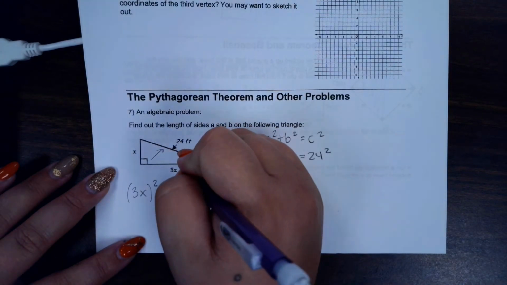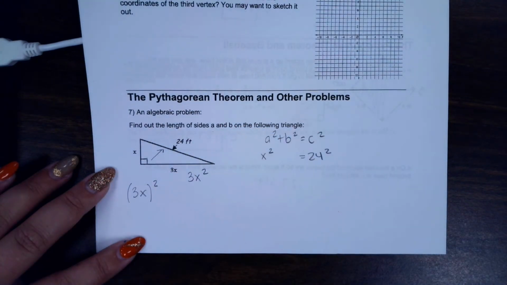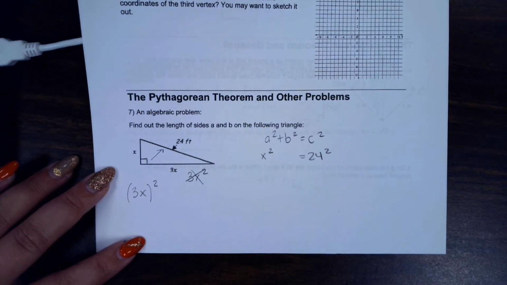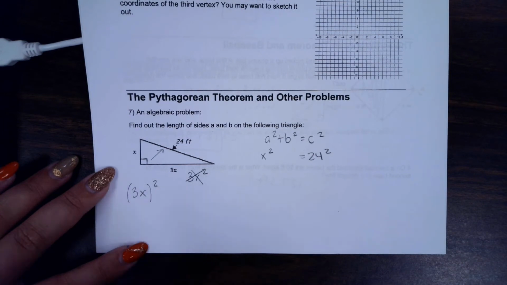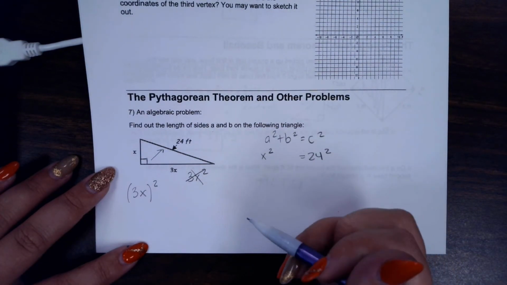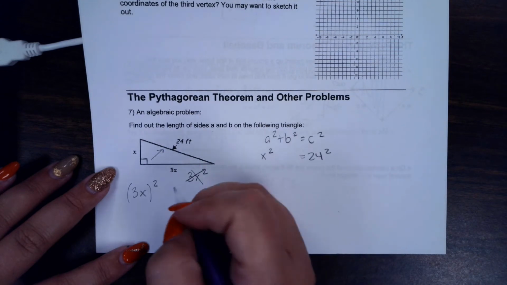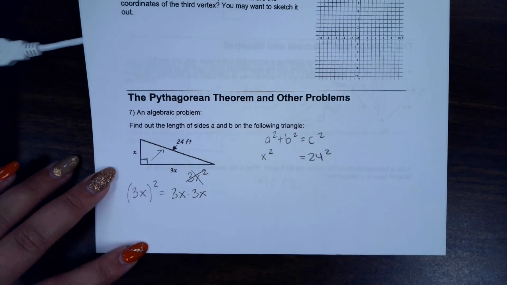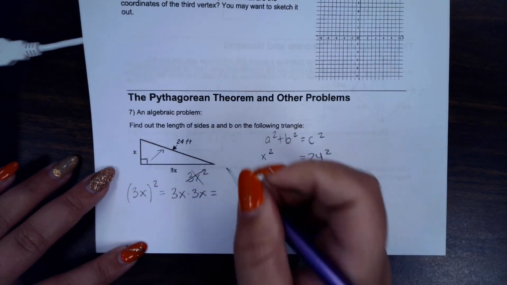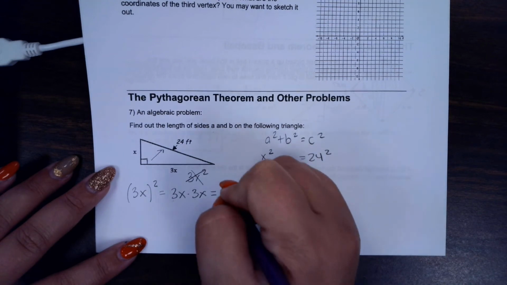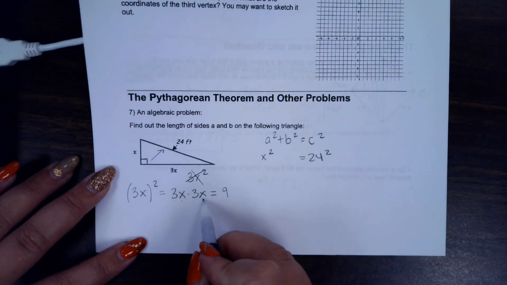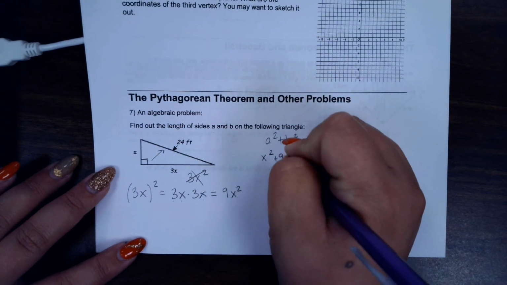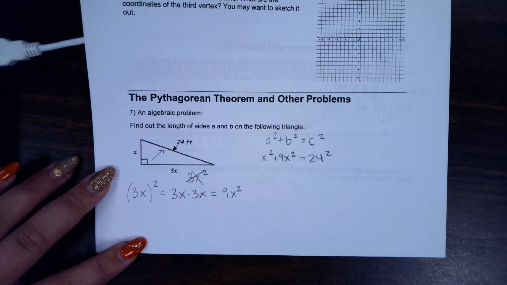A lot of us would have a tendency to write 3x squared, but that is just squaring the x and not the 3. So that's not what we want. We want (3x) squared. Now, if you remember your algebra rules, really what that means is 3x times 3x. And then we just multiply. 3 times 3 gives you 9. x times x gives you x squared. So we've got x squared plus 9x squared equals 24 squared.